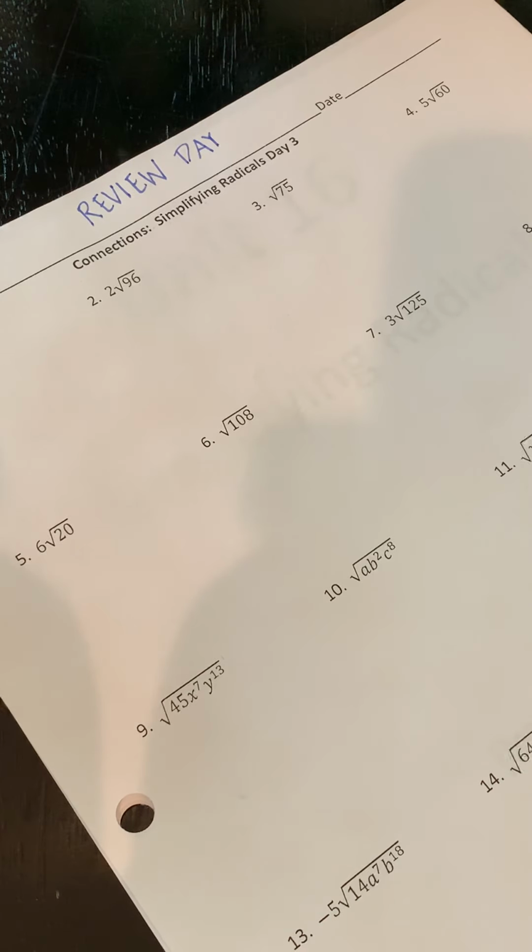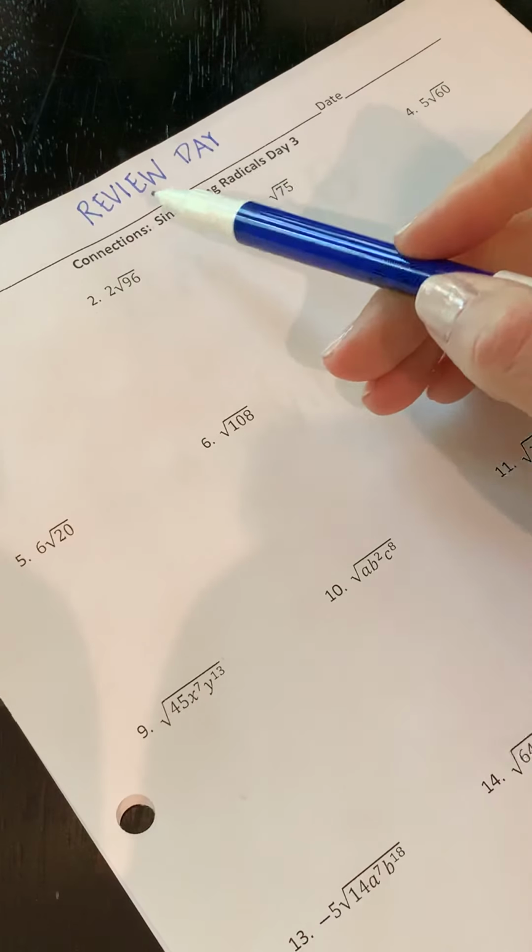All right, hey everybody. So this is Miss Drake again, and it's Wednesday, and we are going to be doing Simplifying Radicals Day 3. I'm going to treat this like a review day.